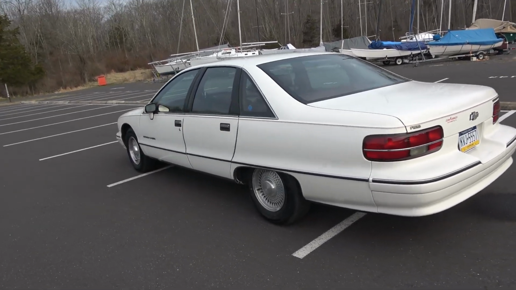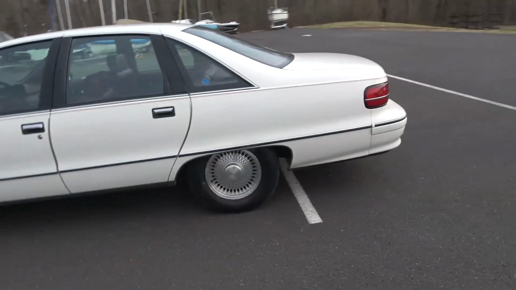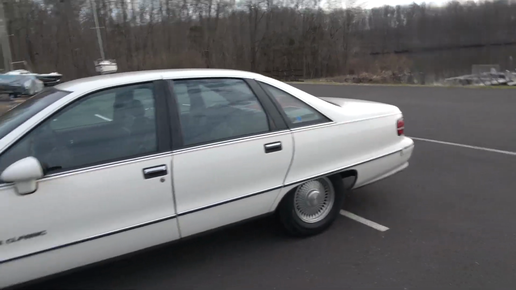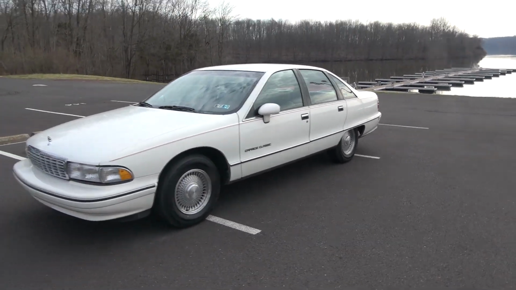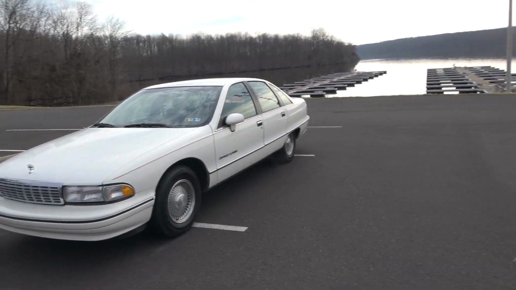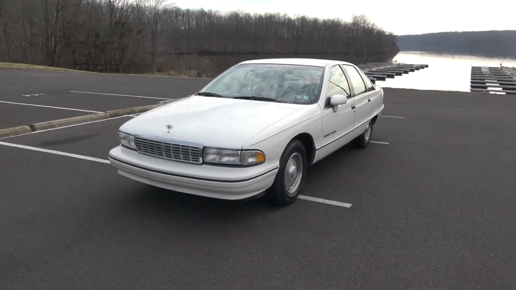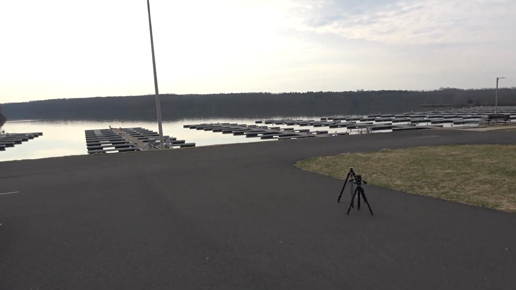So here you go. I don't know if anyone wants backstory on the car, but the guy who ordered it from the factory 28 years ago apparently towed a very, very small boat. That's why you got the tow package. So I brought it to the marina that the guy would go to.